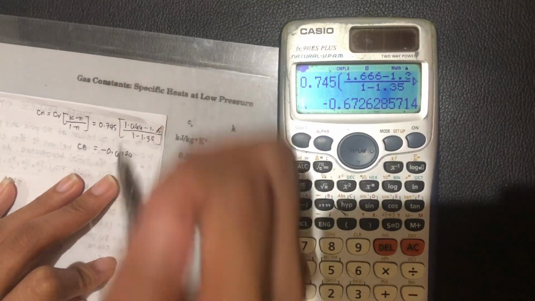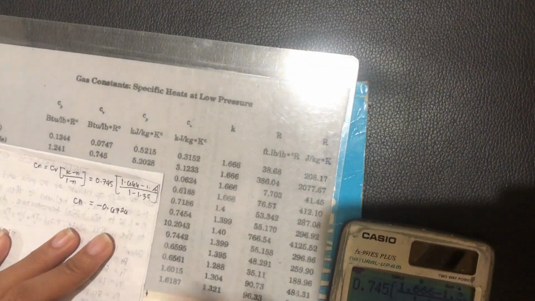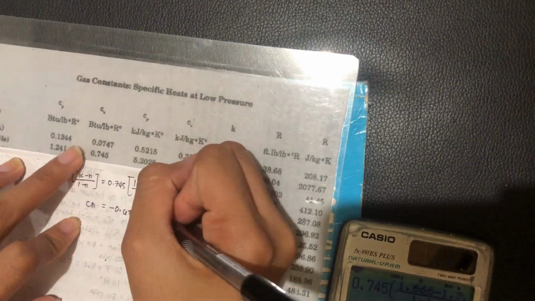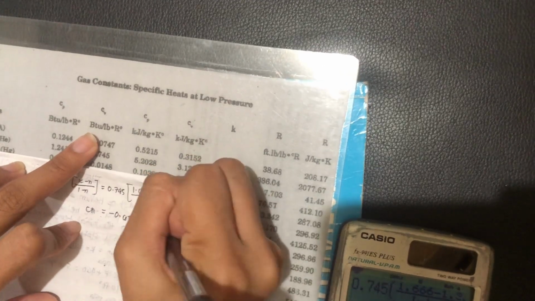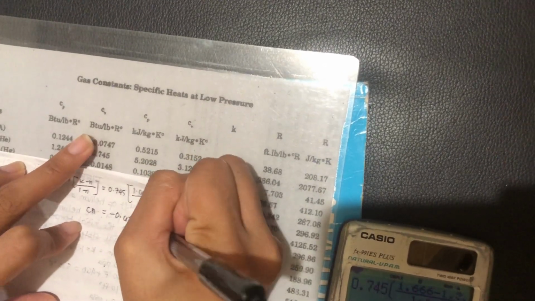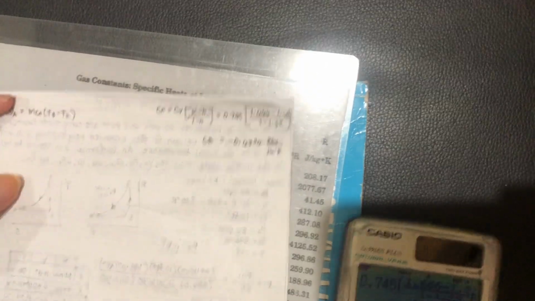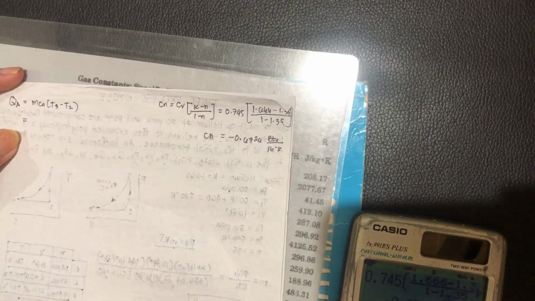So ang iyang unit ani kay BTU over pound rankine. So mao ni atong CN. Then ato din siya i-substitute.